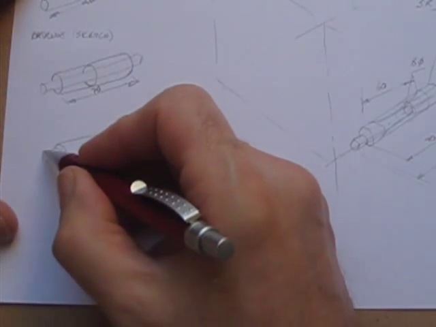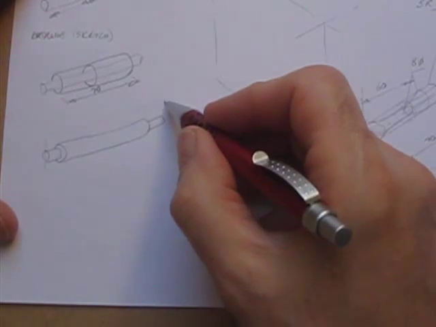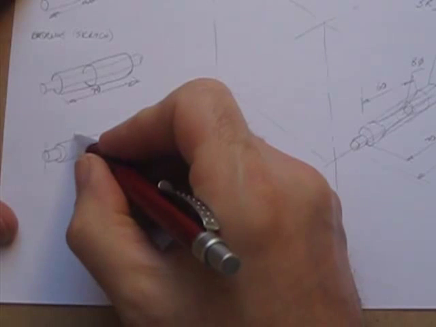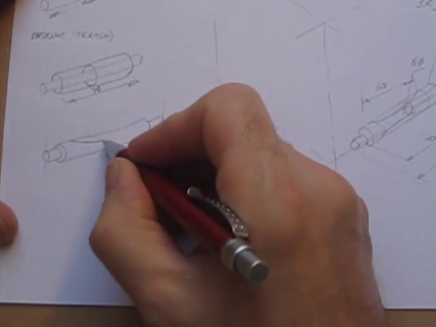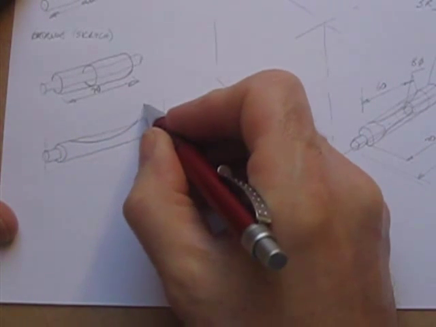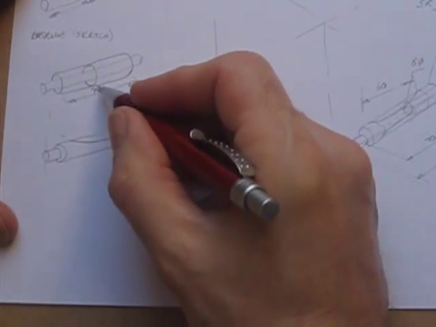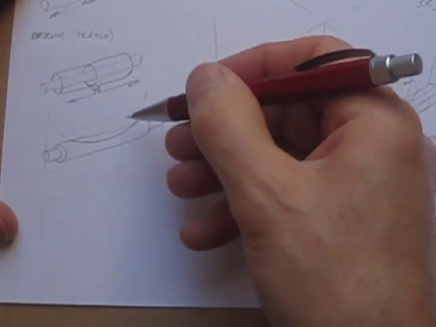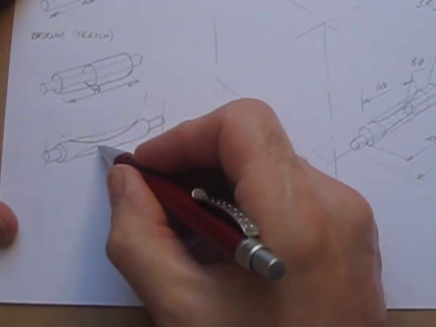And so on a datum plane that runs through the model in this direction, we will create a circle, centre up here somewhere, and use that trimmed off to revolve and remove material.